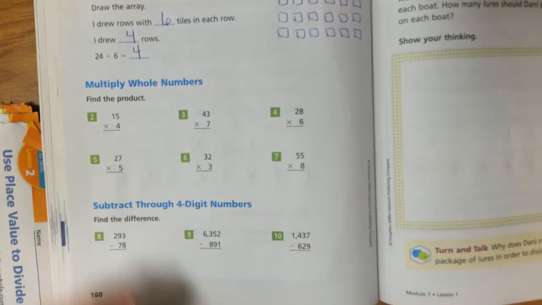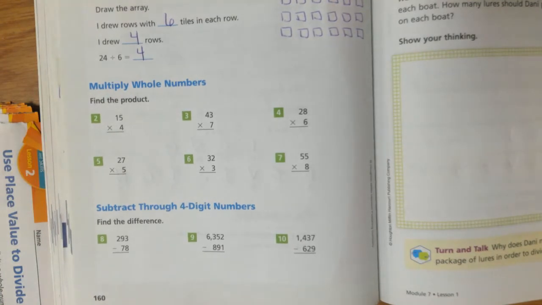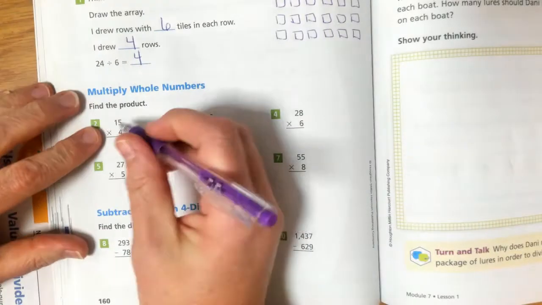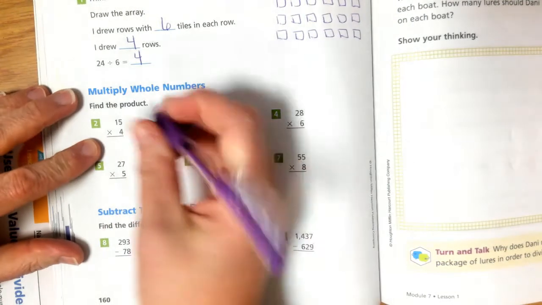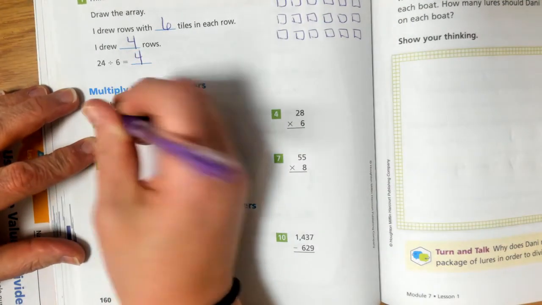All right, let's see if we can find the product. When we multiply, product just means we are finding the answer, right? The answer when we multiply is the product. 5 times 4 is 20. So we put our 0 here. We regroup our 2, remember?